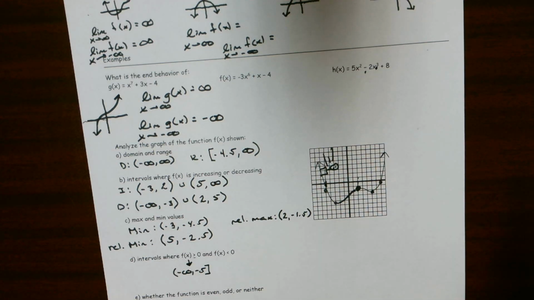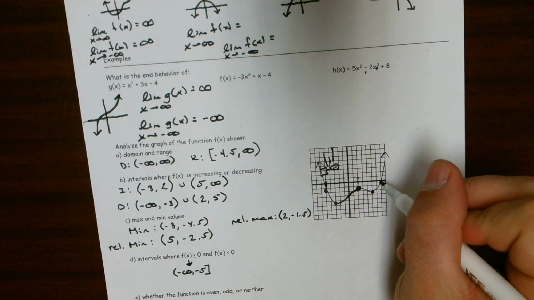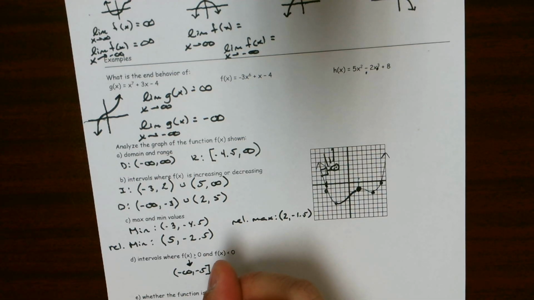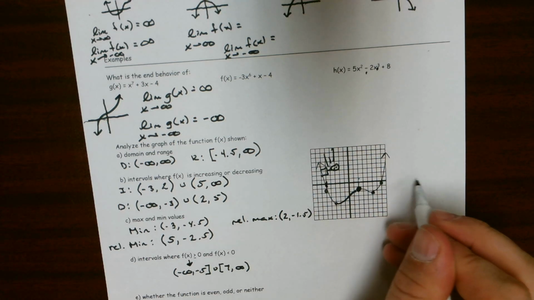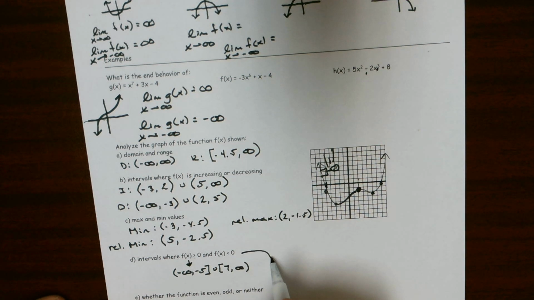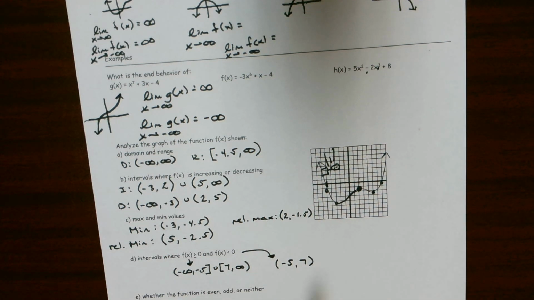Okay. We also notice that our graph goes above the x-axis again right here at 7. So we're going to union with 7 to infinity because all the way to the right, our graph is above the x-axis. Which should make sense to you now that everywhere between negative 5 and 7, as we can see on our graph, is below the x-axis. And notice I'm using parentheses because we don't want it to be equal to 0 here. We want to know where it is less than 0.